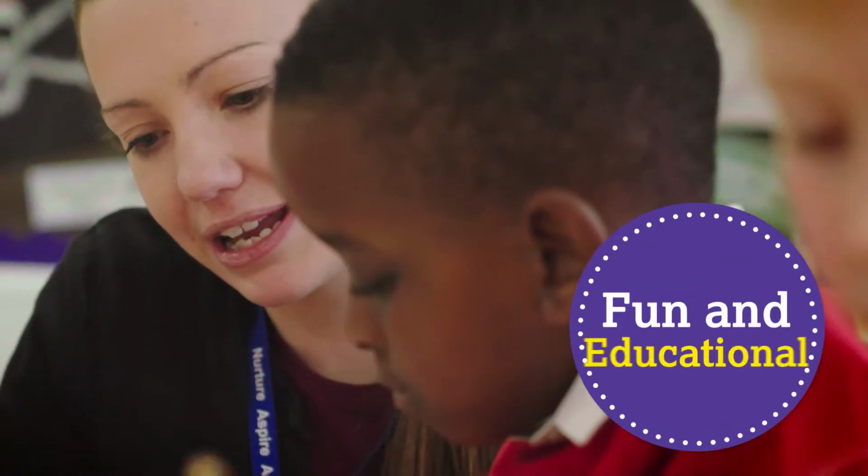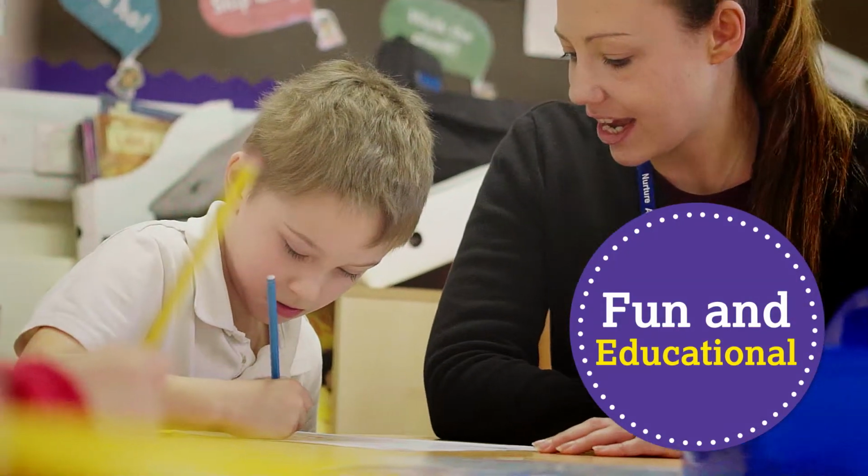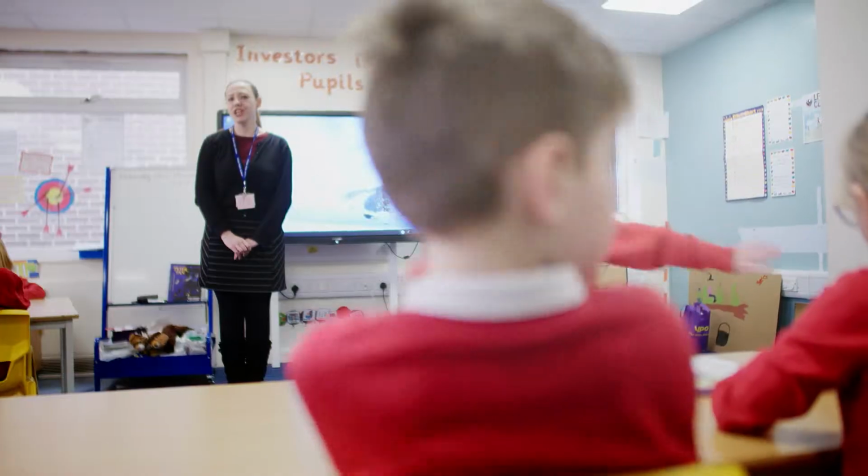The children are really excited by Roald Dahl because they know all the characters already, so it's doing it in a fun way but ticking off all the areas of the curriculum that they need to be covered.